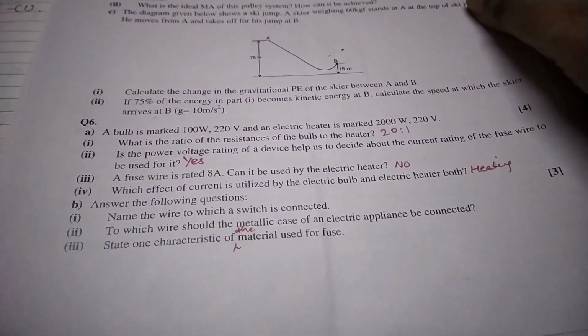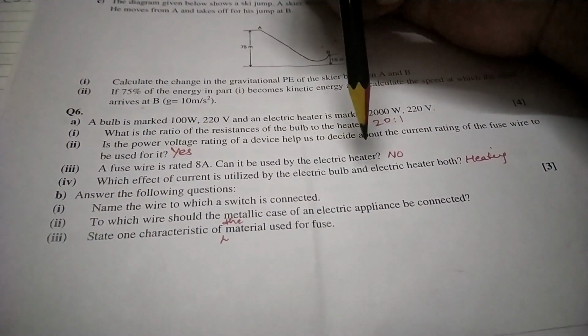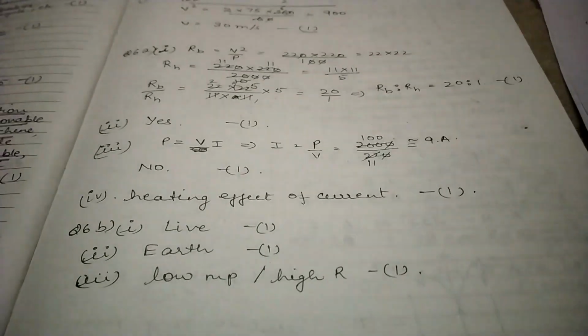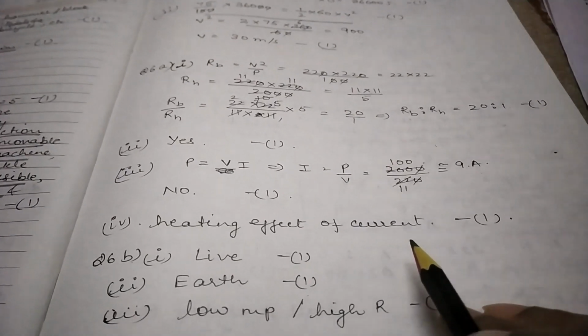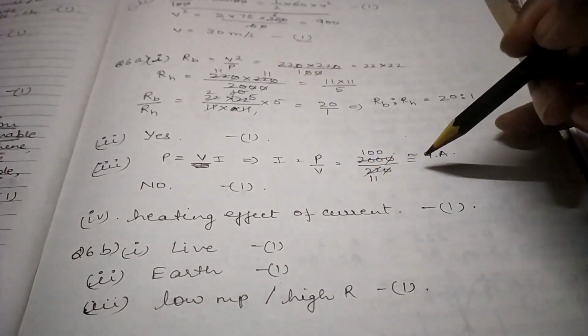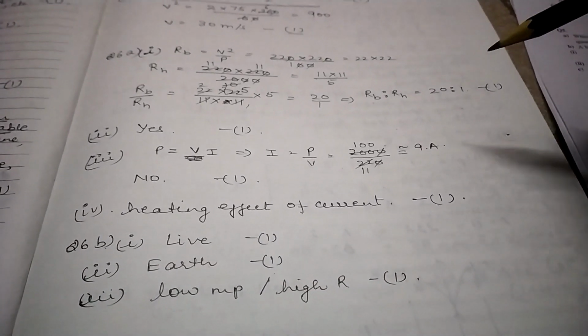Now comes the last part of the question. Which effect of current is utilized in both electric bulb and electric heater? It is the heating effect of current. And this will give you 1 mark. So this part of the question 6A is of 4 marks.